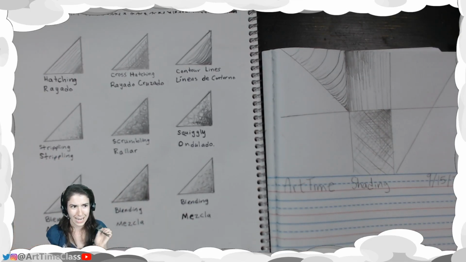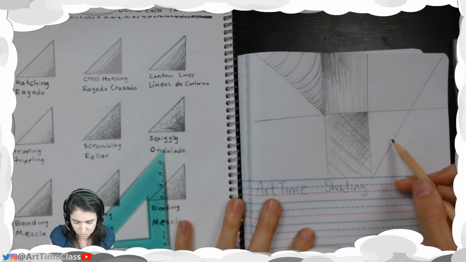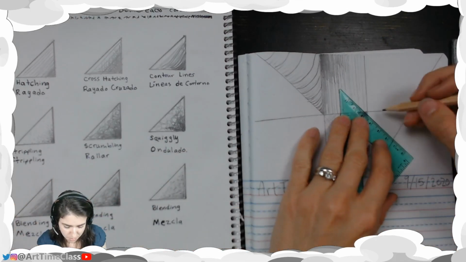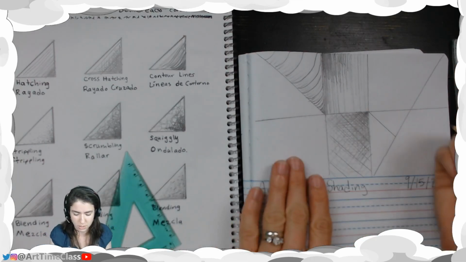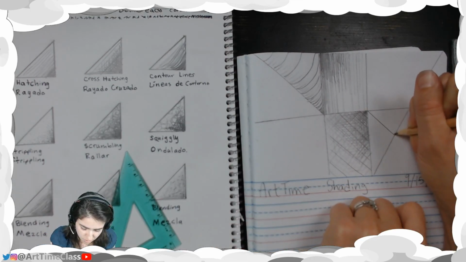And stippling is tiny little dots. I'm going to cut this one in half, so it has a smaller area and I can save us a little time. I'm going to make this our dark corner right here.